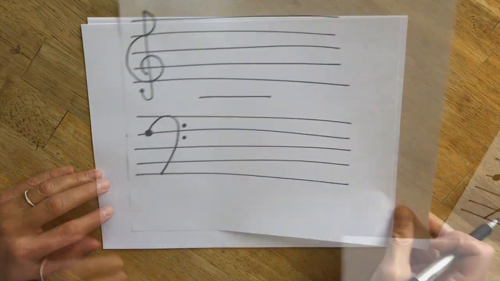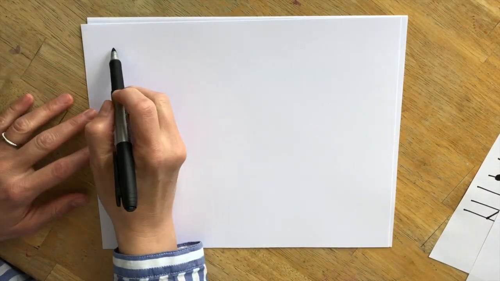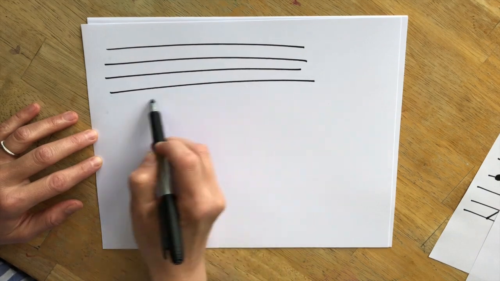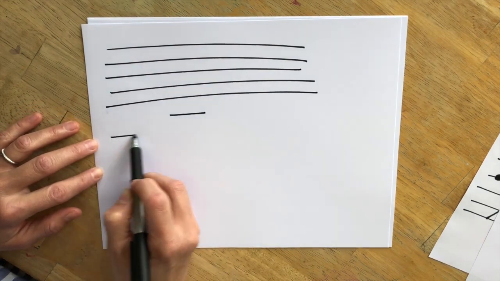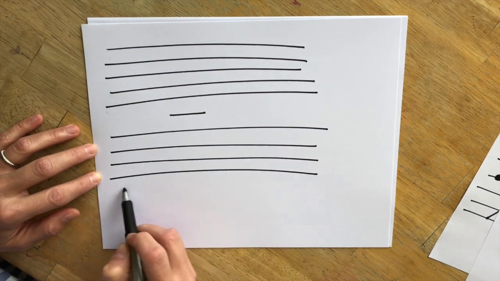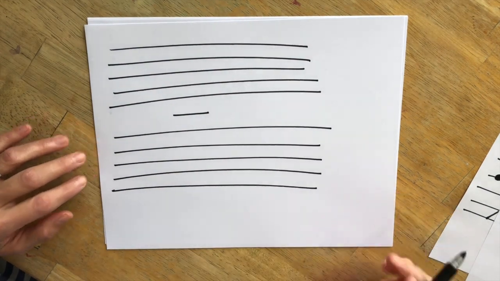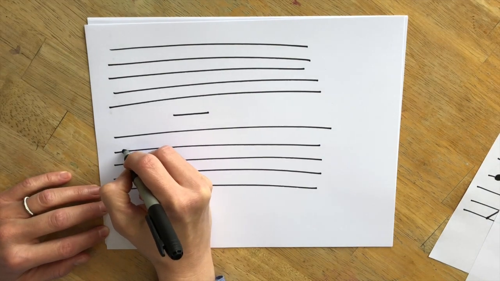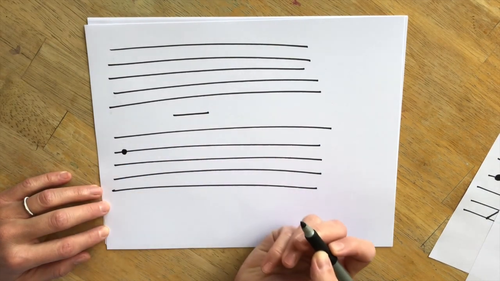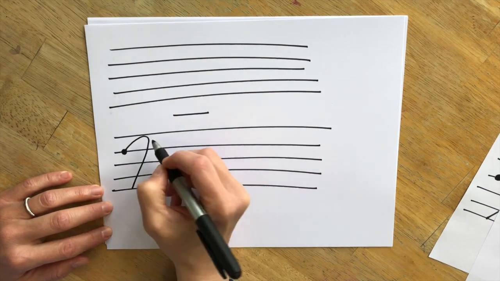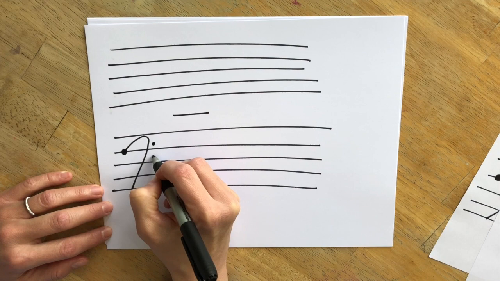Okay, let me do that one more time. Let's draw our 11 lined staff. Here's our middle C. To draw our F clef, which is what this is called, or the clef for these bottom 5 lines, we draw a dot on this line, a half of a heart, and then 2 more dots.